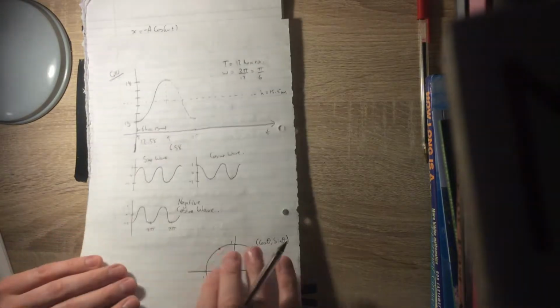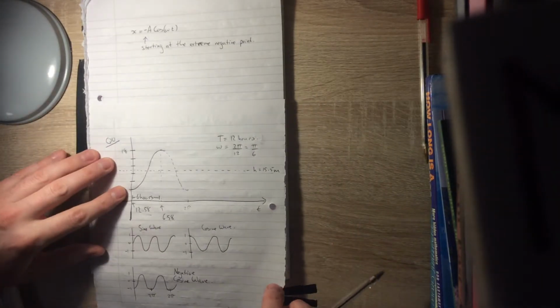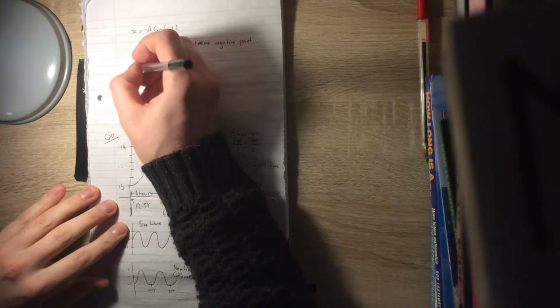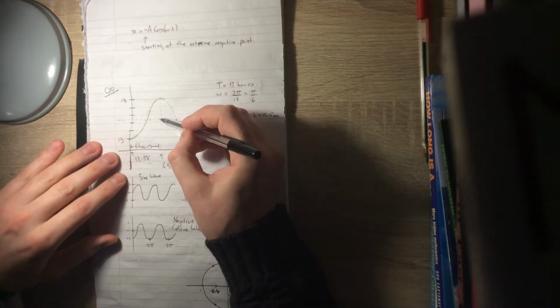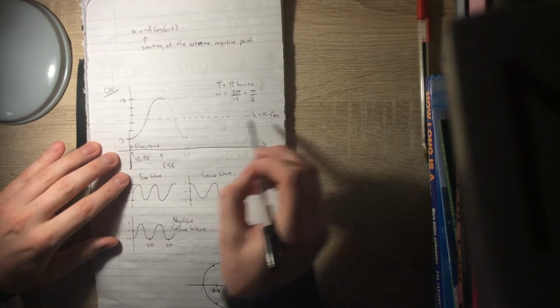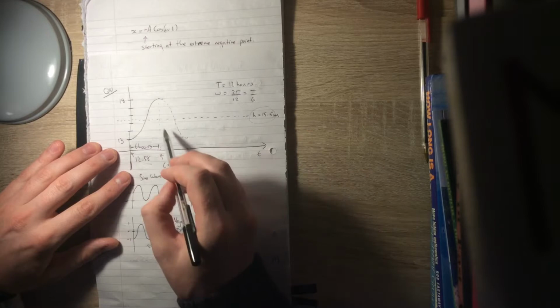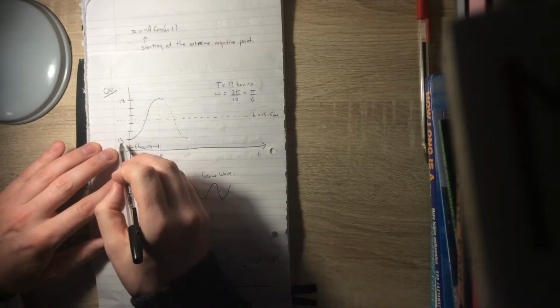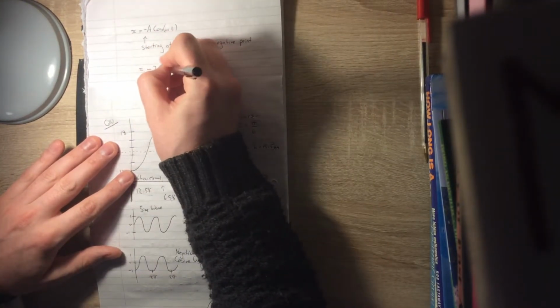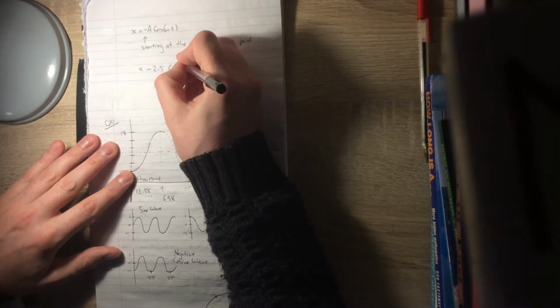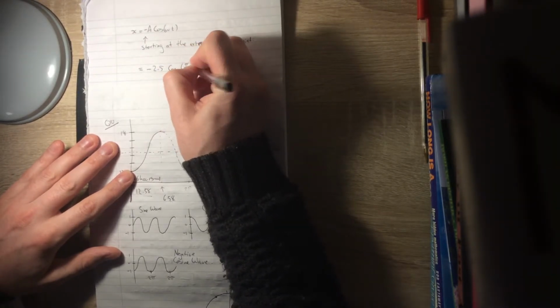Now we'll come back to our unit circle in a second. So what's our equation? We're saying A is minus, because we're starting at the extreme negative point, A is the amplitude, cos omega t. The amplitude here is how far we can stray from our mean position. Our maximum and our minimum is 2.5 above and below 15.5. Our range is 5 meters, so our amplitude is always half that range. So that's minus 2.5 cos of pi over 6 t.